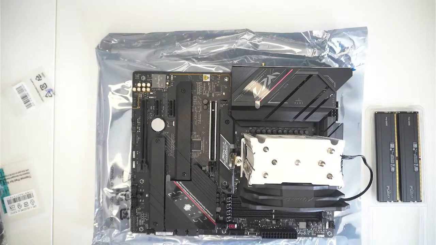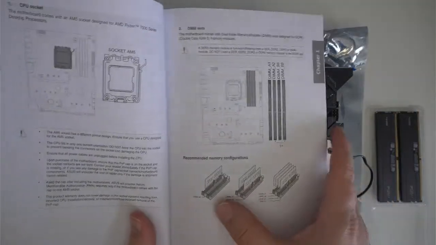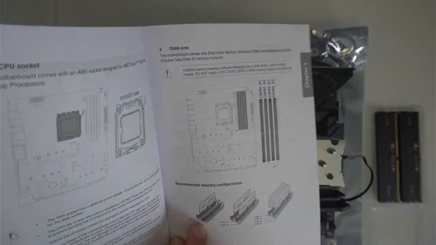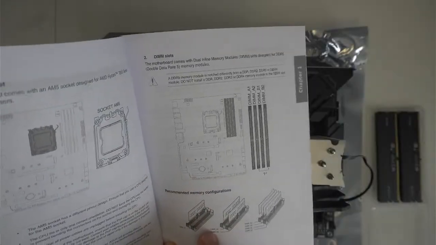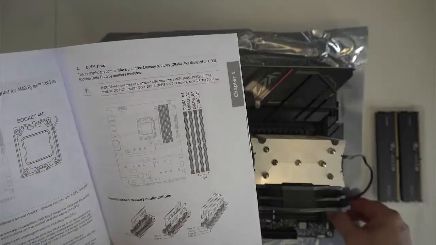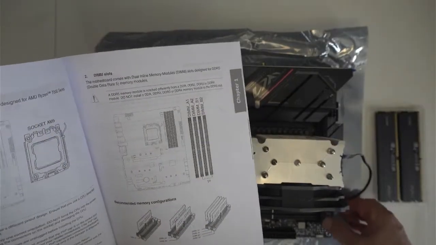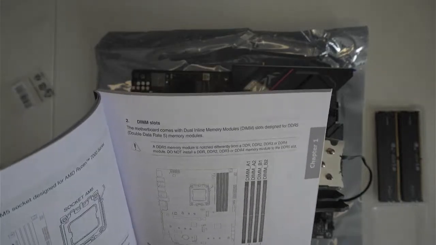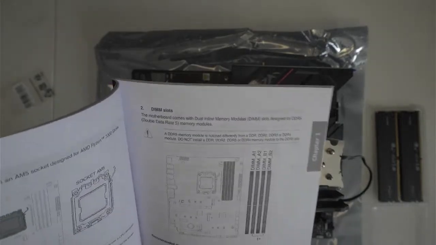I think it's standardized. Ah, there we go. Here we are. They tell you if you're only using one, you're using DIMM A2. If you're using two, you're using A2 and B2, so those two. Very easy to mark them. These are the two we're going to use. And if you're using all four, you're using all four. That's it.